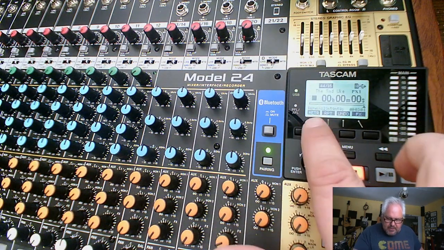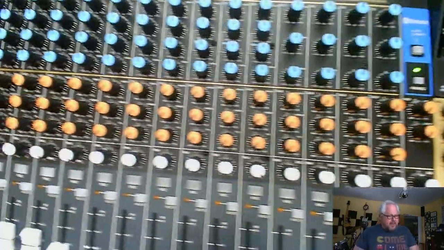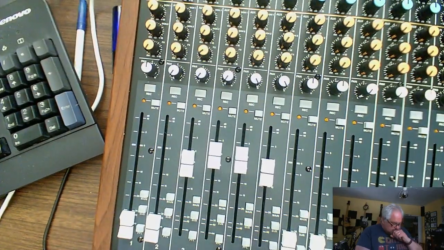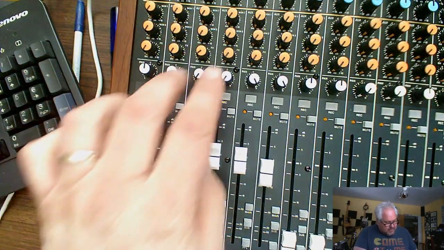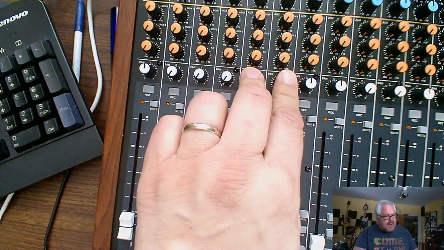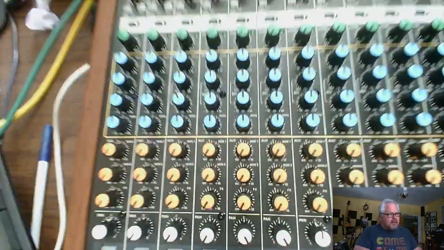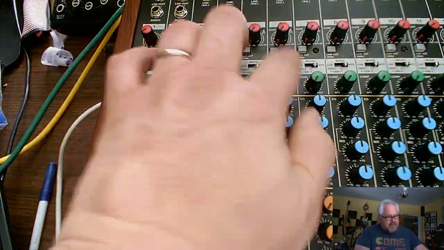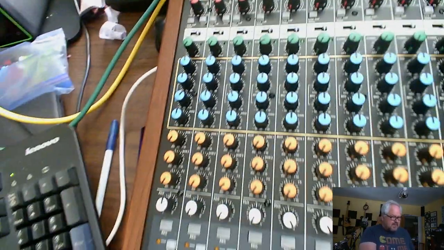Now we're going to set up the tracks that we want. I'm going to use tracks 3, 4, 5, and 6. 3 and 4 are going to be on the left, 5 and 6 on the right. The other thing you need to remember is to have it set to MTR, so that we can hear what we're doing.